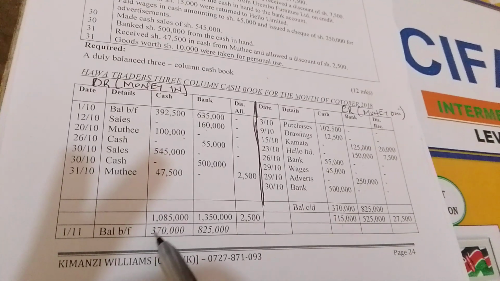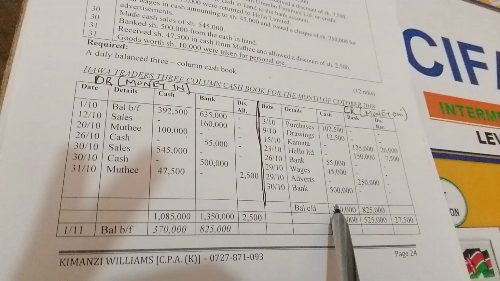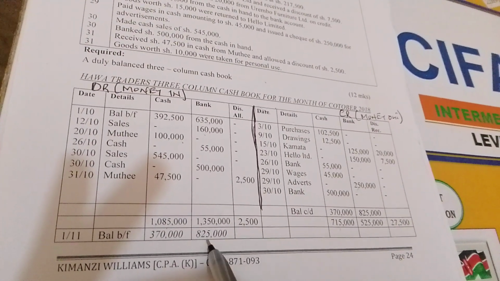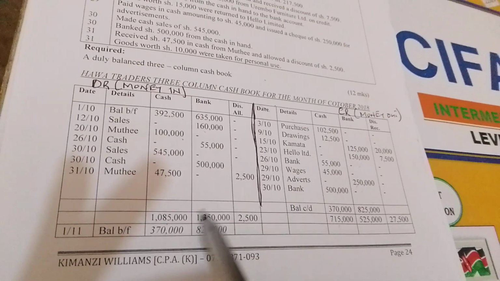So cash balance brought forward 370,000. This amount here will be the opening balance, and then for the bank, 825,000, the opening balance.